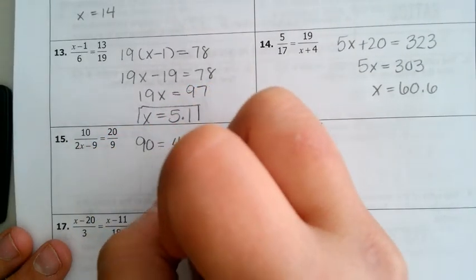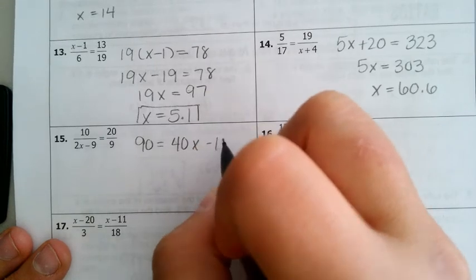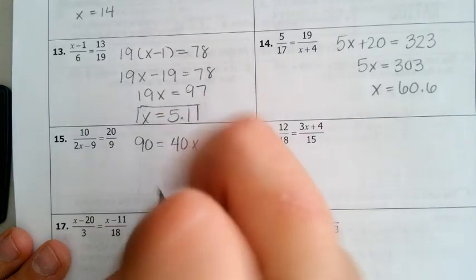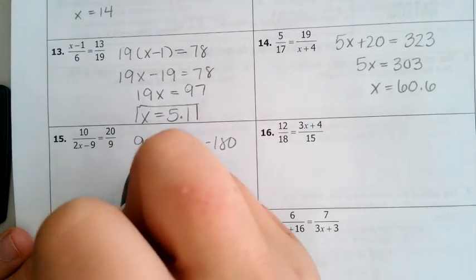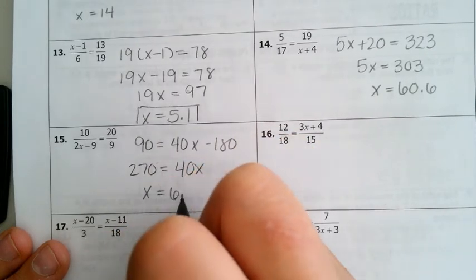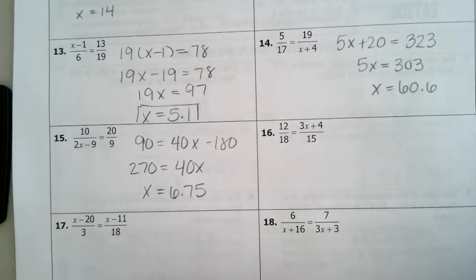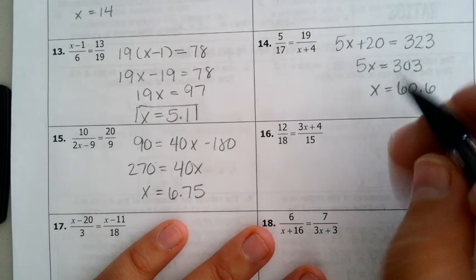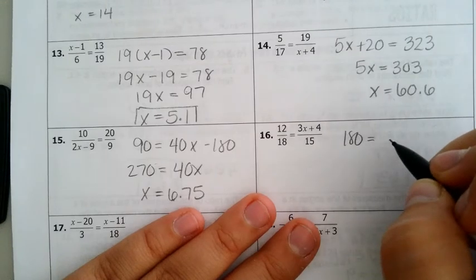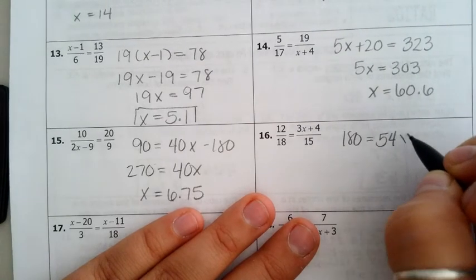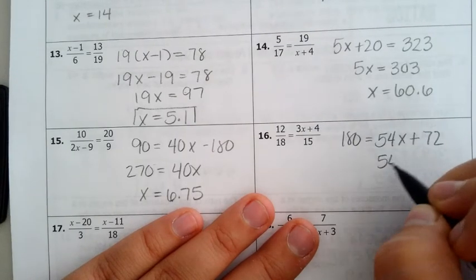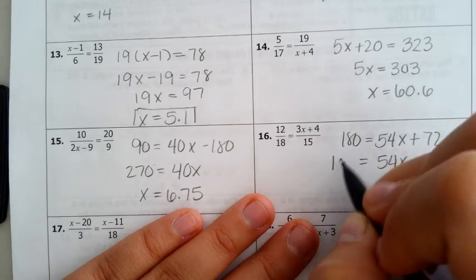90 is equal to 40x minus 180. Is equal to 54x plus 72. 54x is equal to 108.